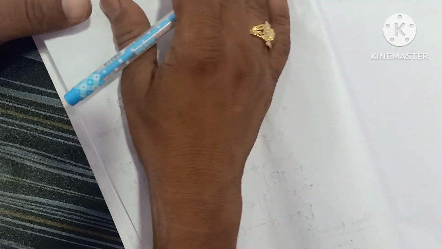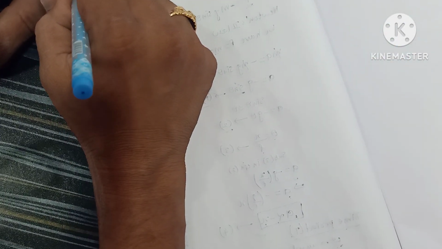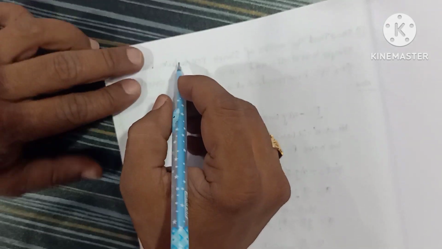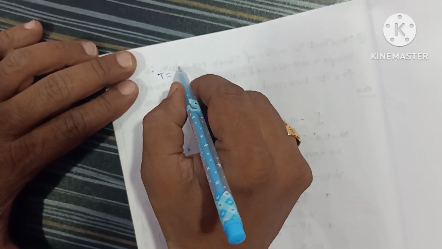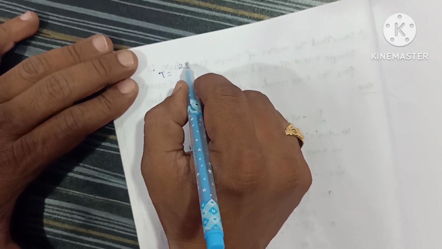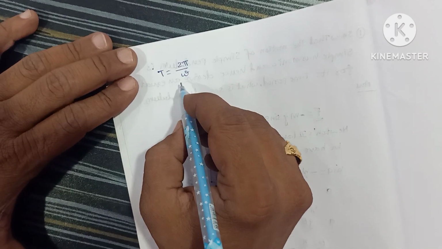And after getting omega is equal to under root of g by L, we have a formula for time period. T is equal to 2 pi by omega.